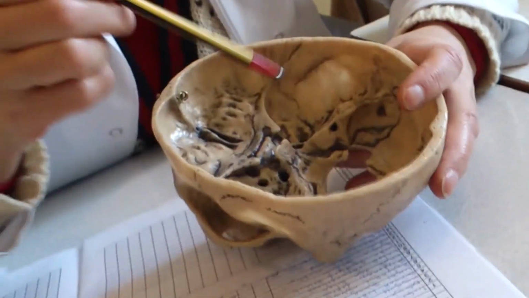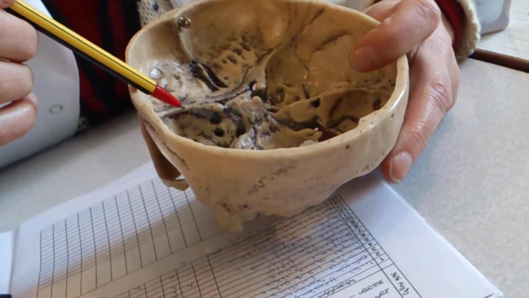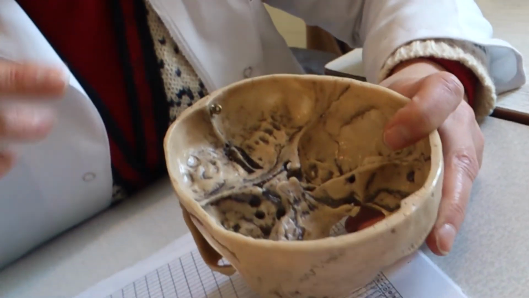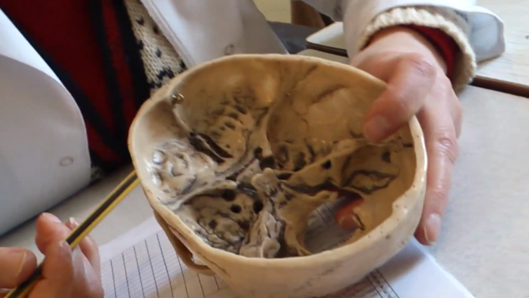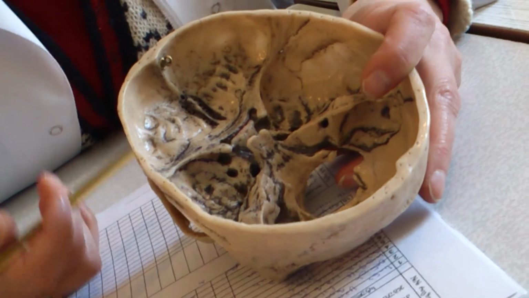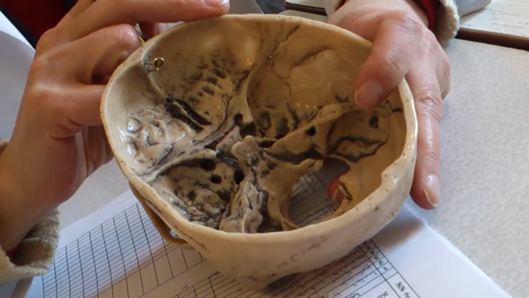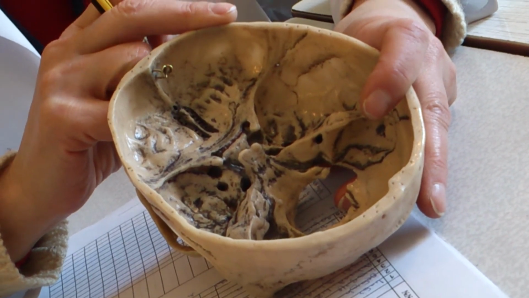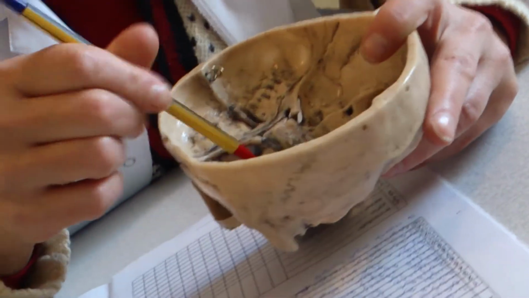Which foramen do you have here? A lot of foramina: foramen ovale, foramen spinosum, and foramen rotundum, the round foramen. Yes.